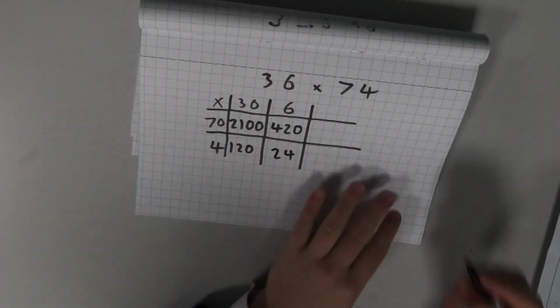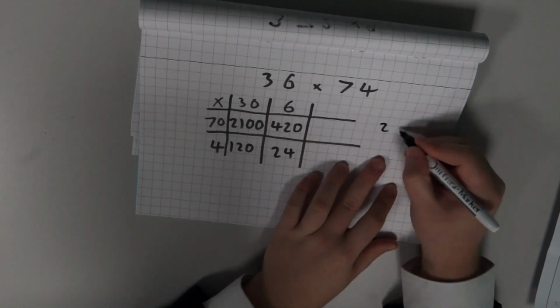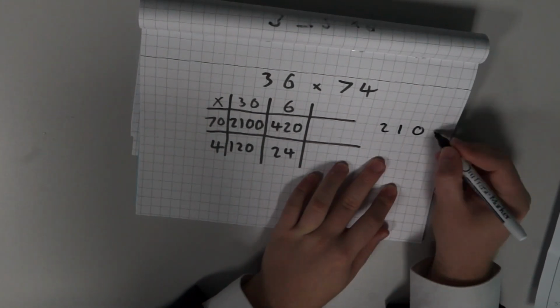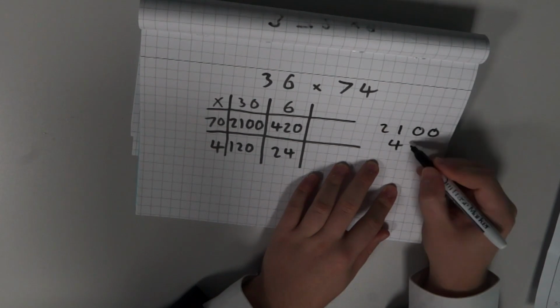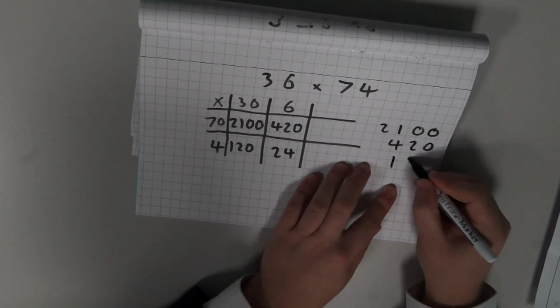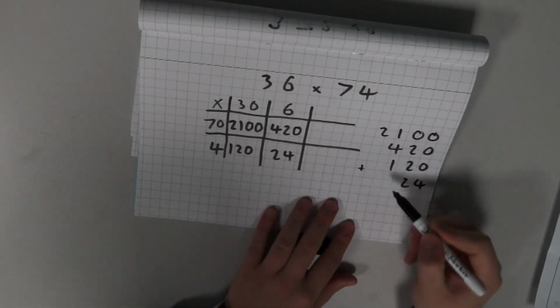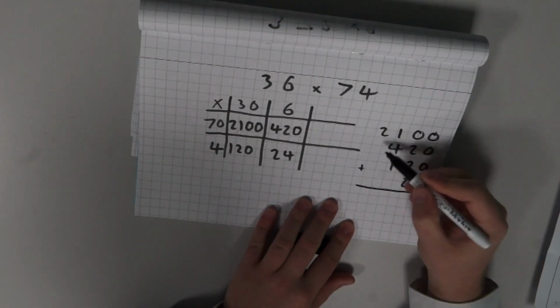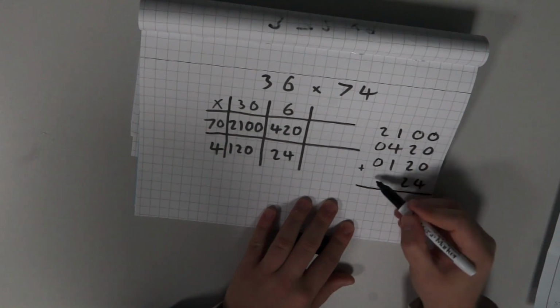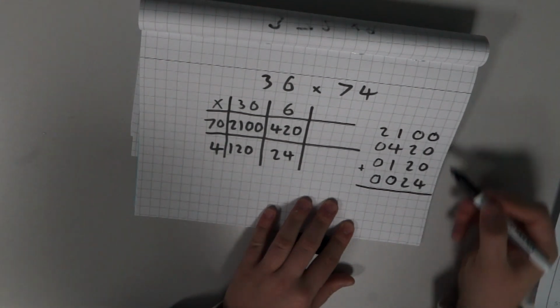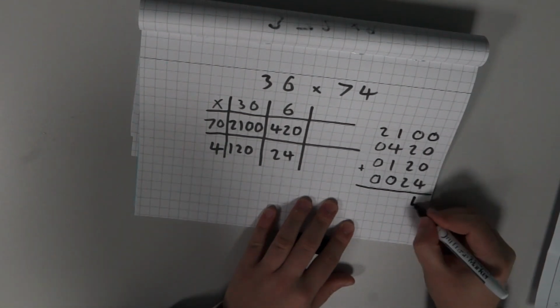And then again, final step on the questions is add them up. Again, I'll do it the SWB way. 2,100, 420, 120, 24. And I'm adding these up. I'm going to put in my placeholders to help me out. So 0 add 4 gives me 4.